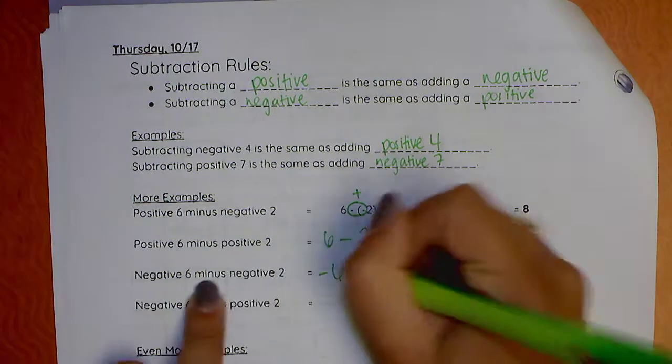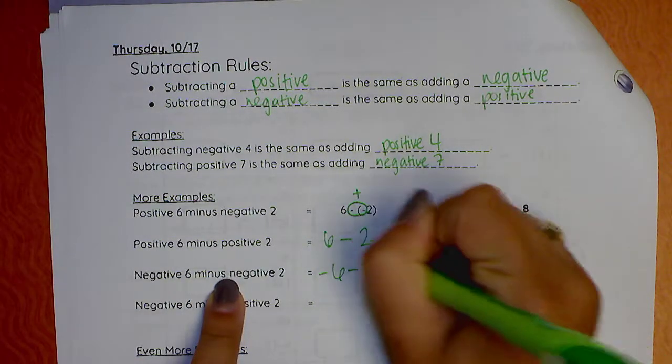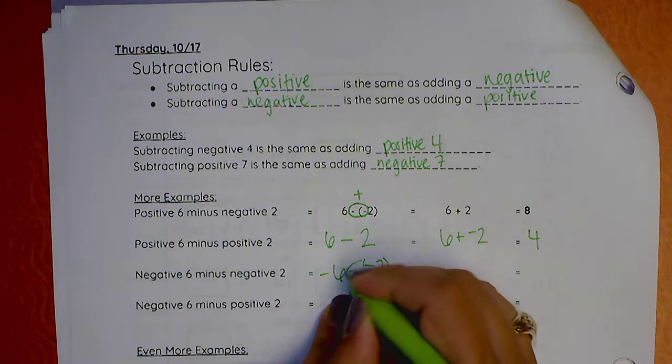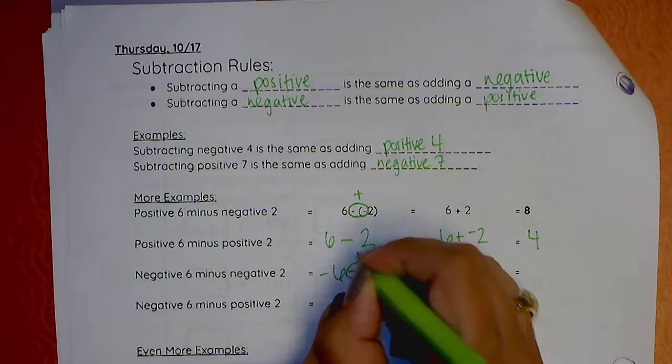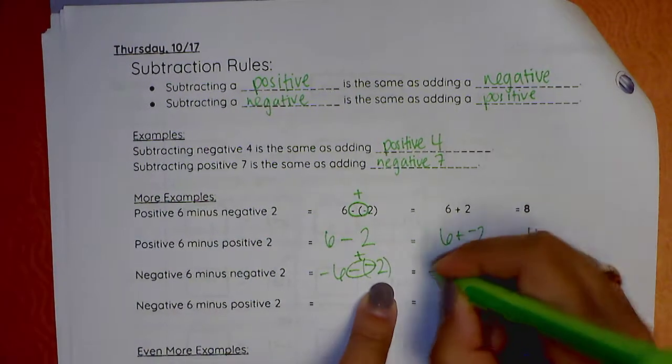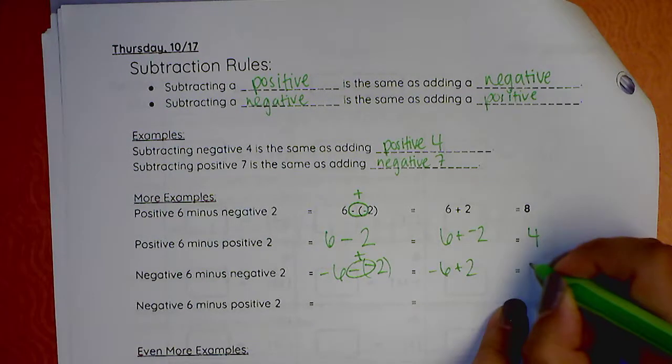Negative 6 minus negative 2. Remember, anytime we see this double minus negative, that's a plus. So negative 6 plus 2, which is negative 4.